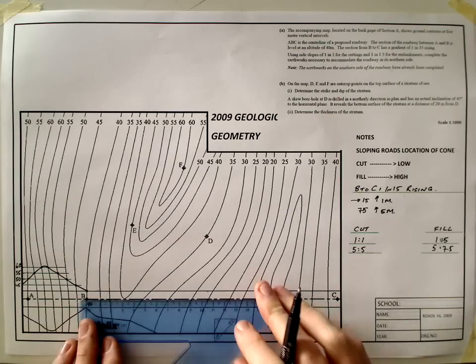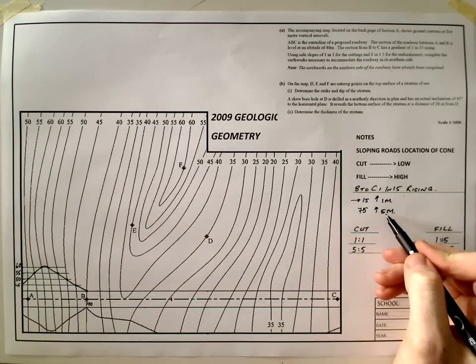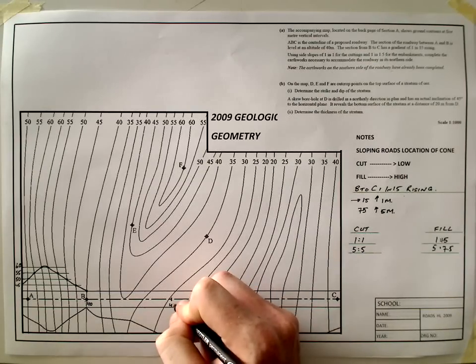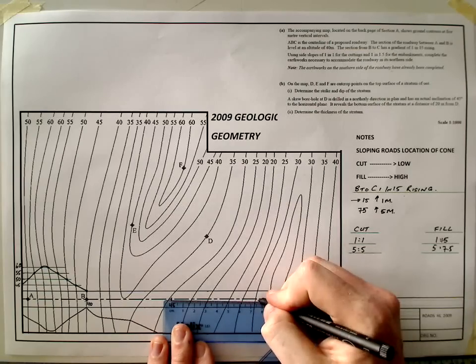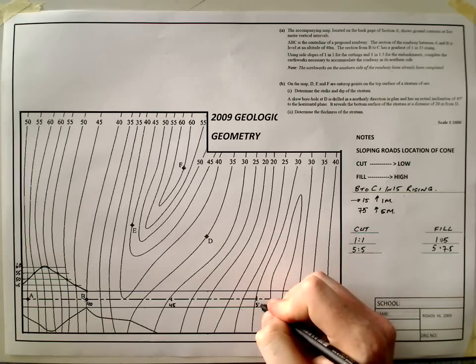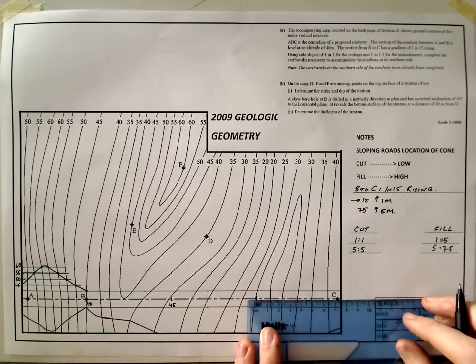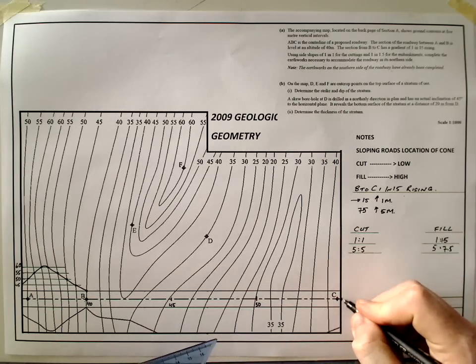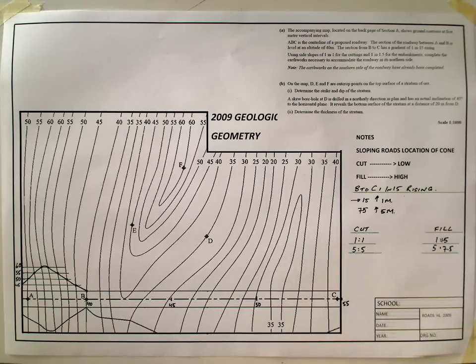So if I measure off 75 here, I know then that the road has risen 5 meters, so this here is 45. If I measure another 75, I know that this point here is 50 meters. And I can measure another 75 here, and this point here is 55. So my road is rising here.